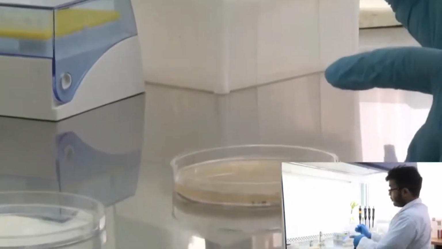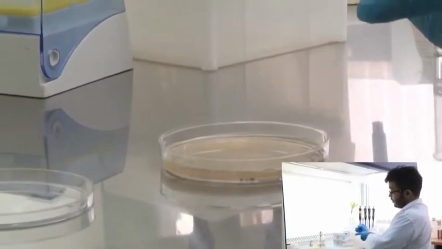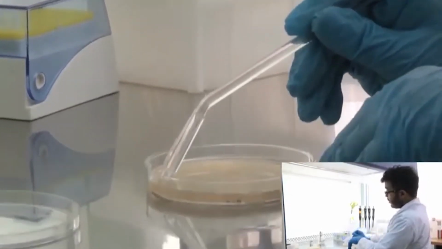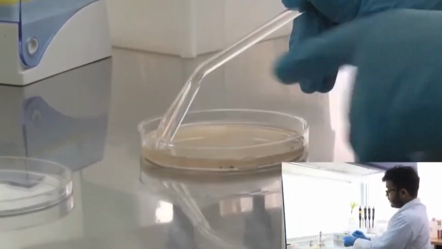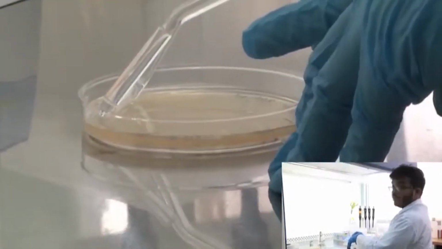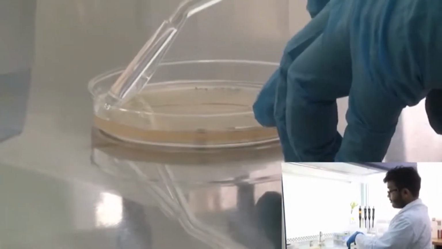Normally when you're working with Petri plates, do not touch it. I'm just pointing at it from a distance. I added the culture in the middle, so the corners do not have culture. In case the spreader is still warm, I'm just touching the culture at the corners to ensure that the residual heat gets dissipated and it comes as close to the ambient temperature as possible.